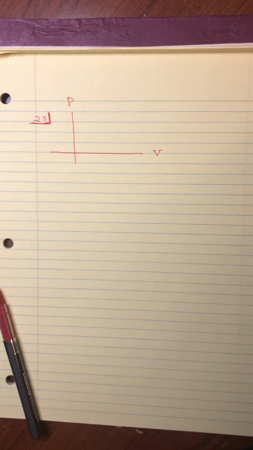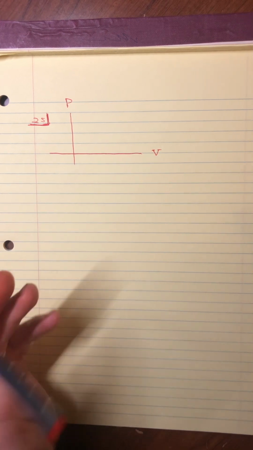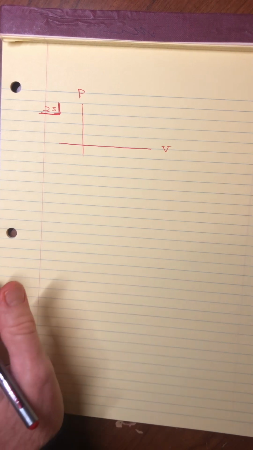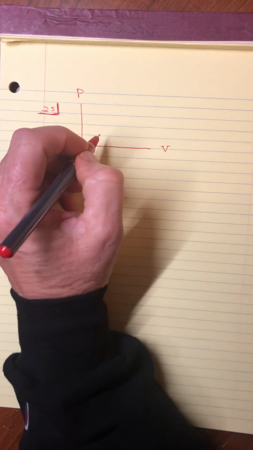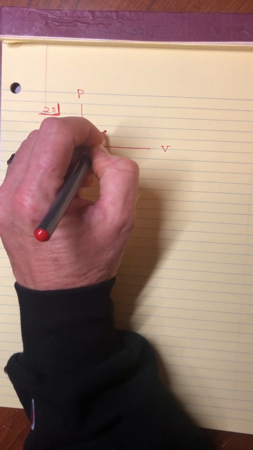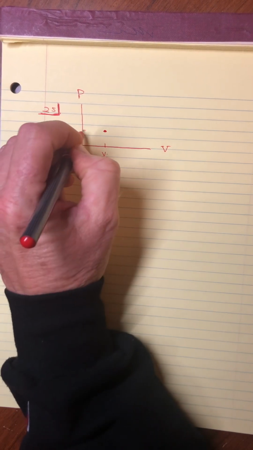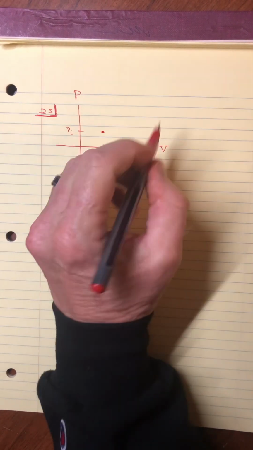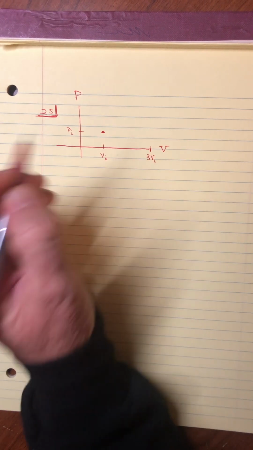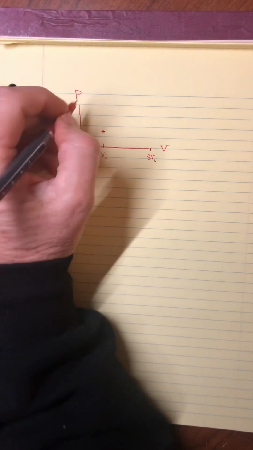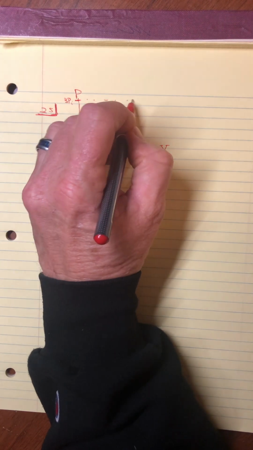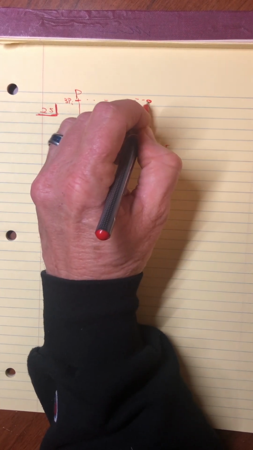And so this is not one of the ones we named in this chapter. We did isovolumetric, isobaric, isothermic, and adiabatic. And it's none of those. This is just a simple linear process. So on a PV diagram, it might look something like this. You have some initial volume and some initial pressure, and you go to 3 times that. So 1, 2, 3. So maybe 3 times the initial volume is here. 1, 2, 3. And maybe 3 times the initial pressure is here. And so the gas goes from here to here.